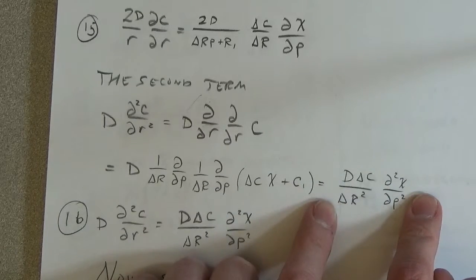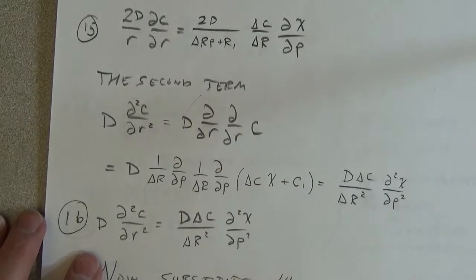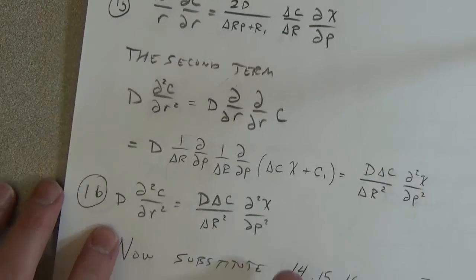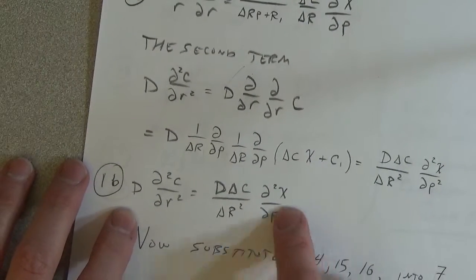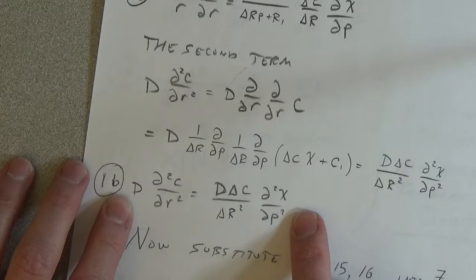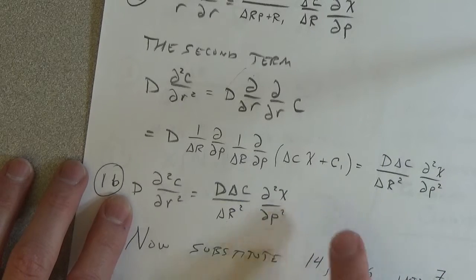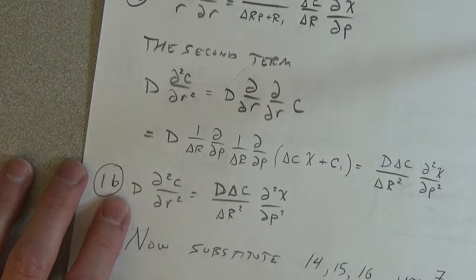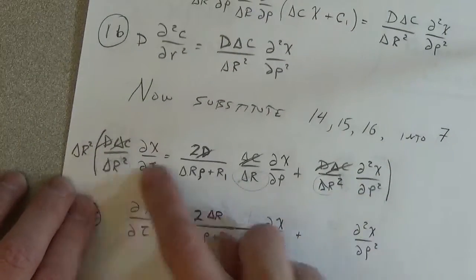So that's the second term on the right. It's written out like this when we simplify it. So we take equations 14, 15, 16, and substitute them into 7, and we get this expression.